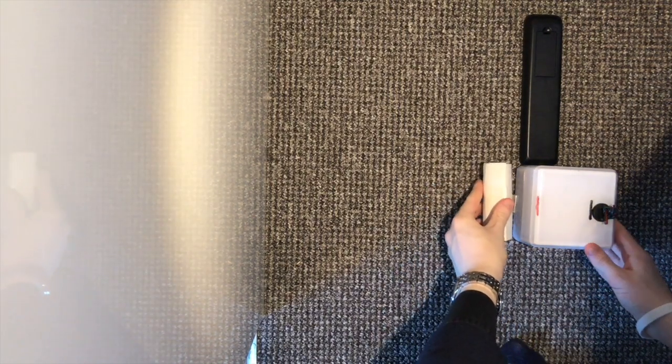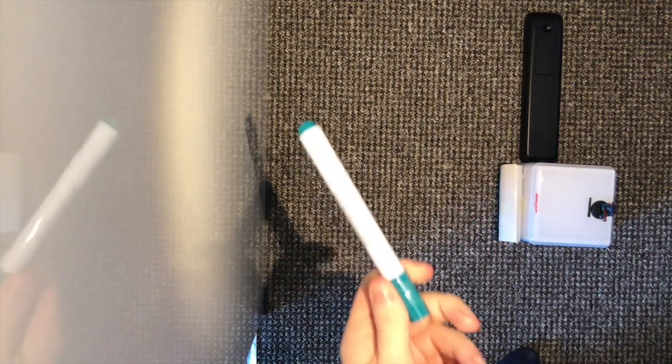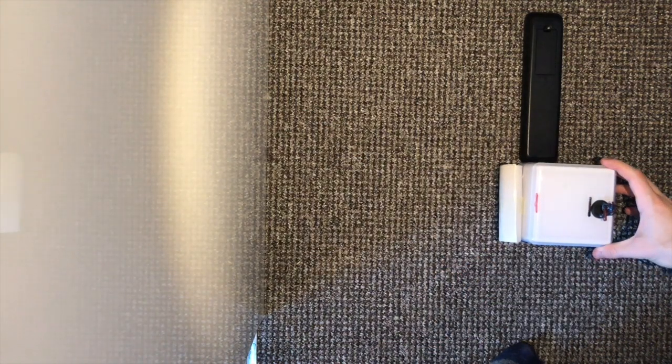Now, let's do the same with our crumple zone. So we're going to attach the crumple zone with some double-sided sticky tape to the front and get the green pen ready. So let's do it again. 3, 2, 1.